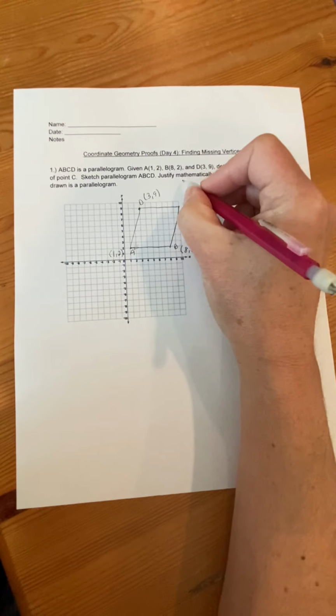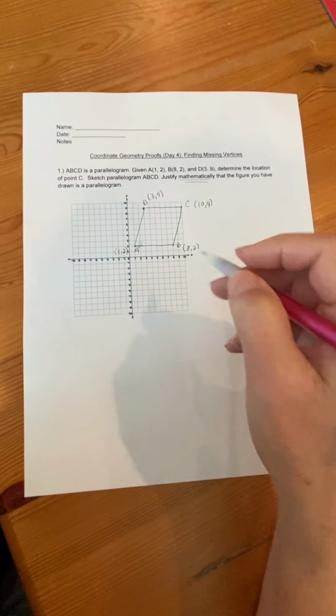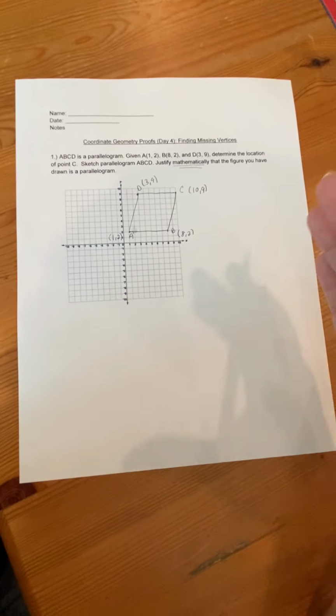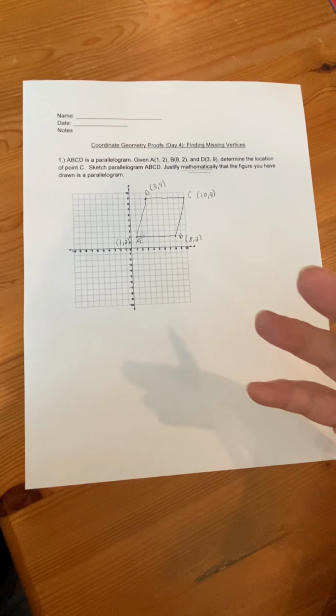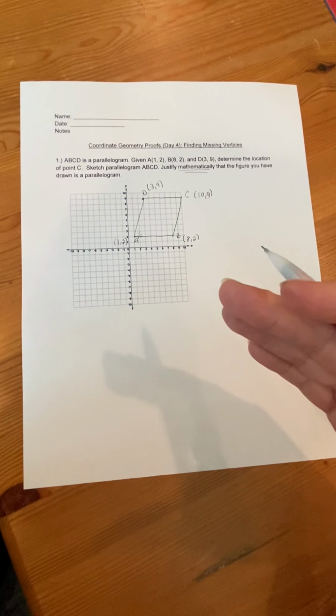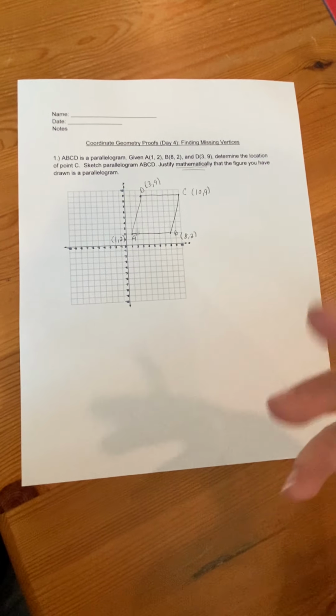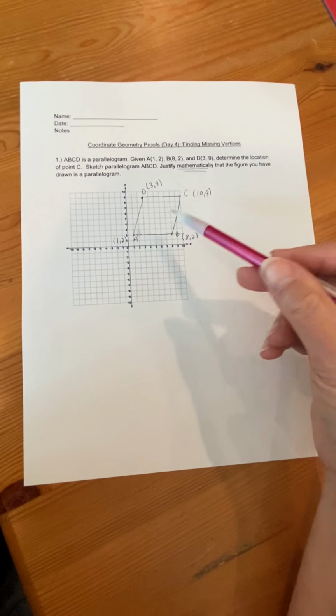But anyway, next, justify mathematically that the figure that you've drawn is a parallelogram. So I've got lots and lots of things that I can do, and it's up to you. I'm just going to show you one method right now, but this is not the only thing that you can do for your homework. Just refer back to day 1 notes, where you can see all the different justifications for proving that you've got yourself a parallelogram.